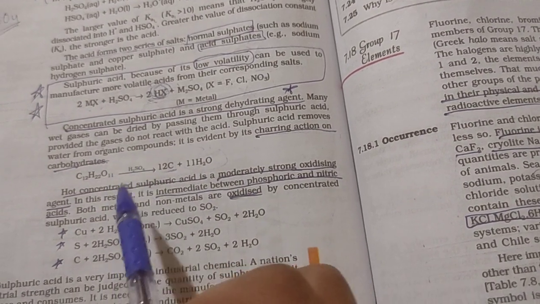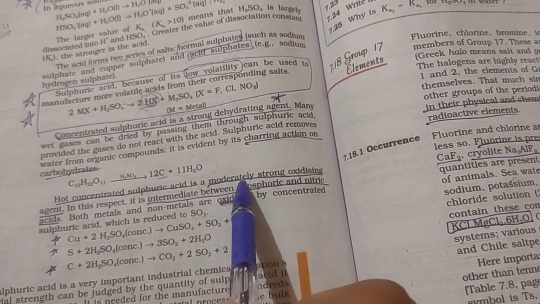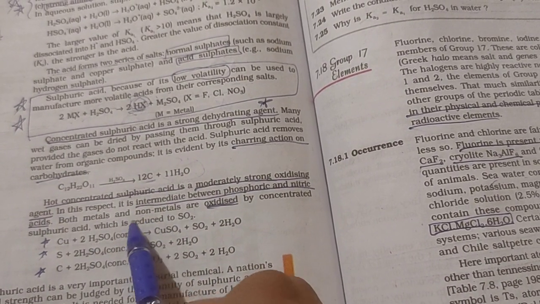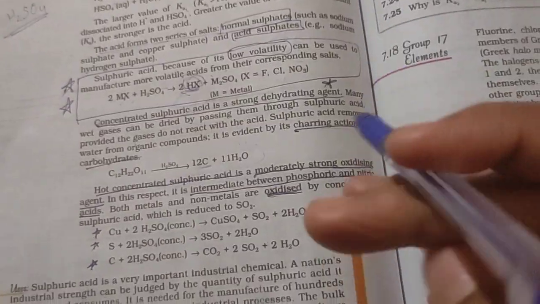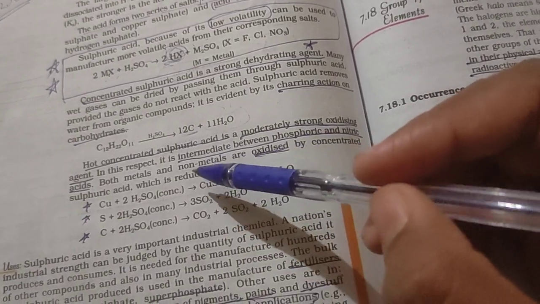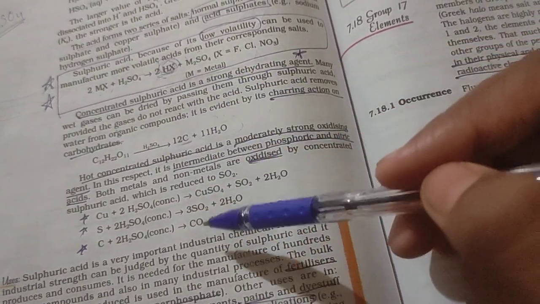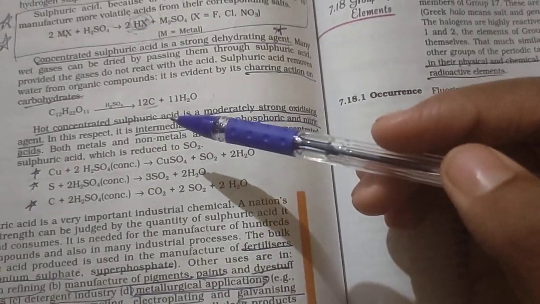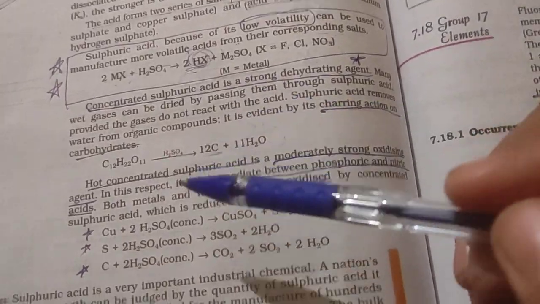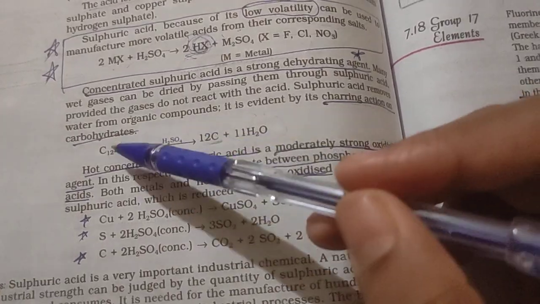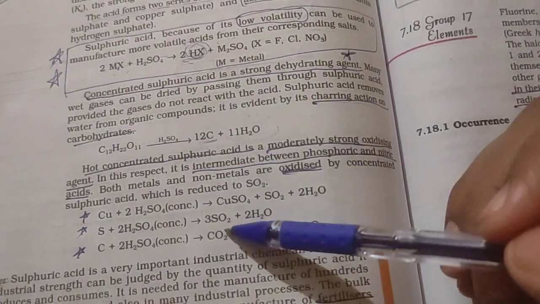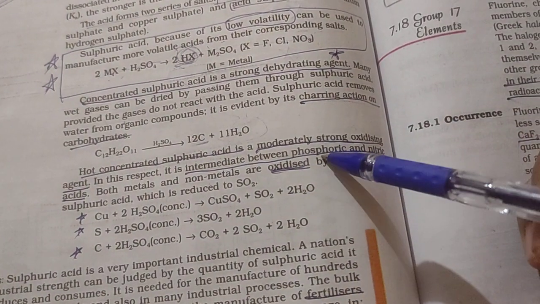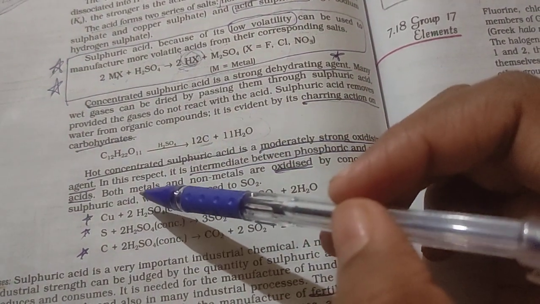It's very important. Hot concentrated sulfuric acid is a moderately strong oxidizing agent. In terms of intensity of oxidizing strength, hot sulfuric acid comes between phosphoric and nitric acids.